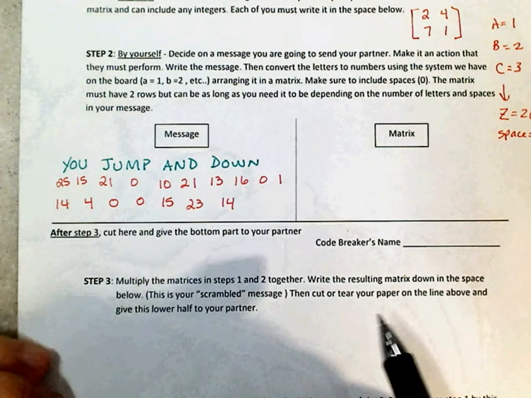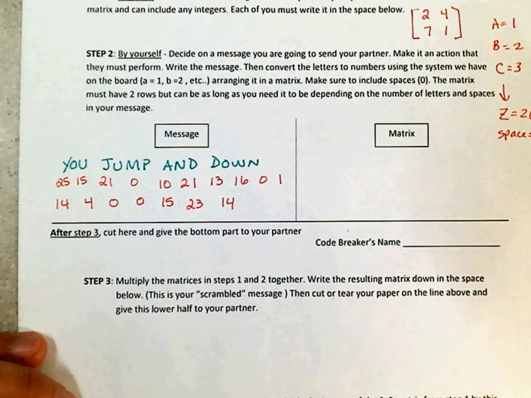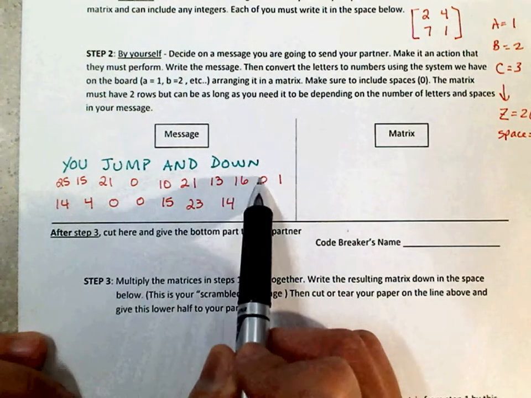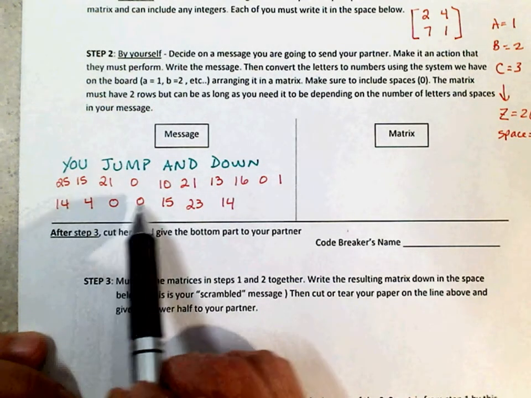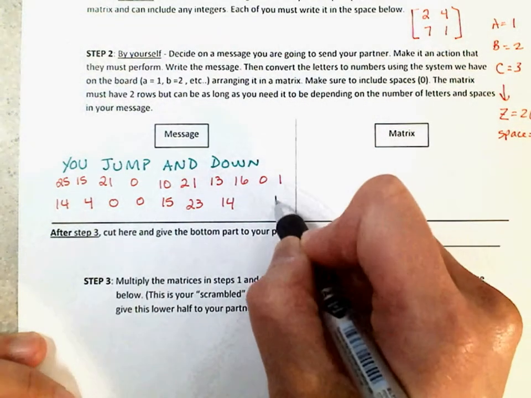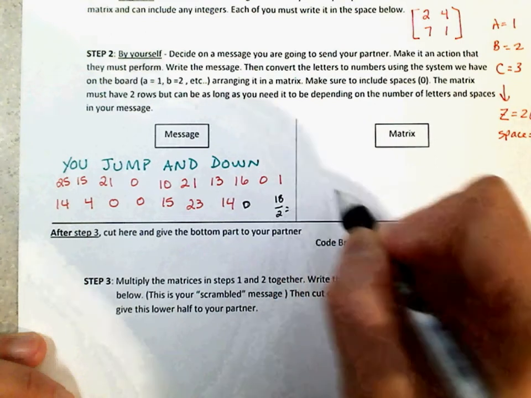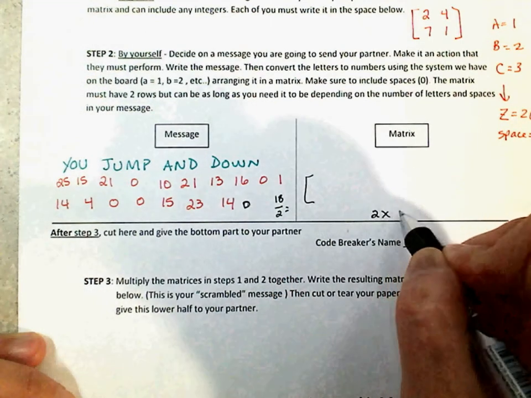All right. Now your matrix always has to be an even number. So I'm going to go ahead and add a space here, so I'll make it 18. I'm going to divide it by 2. So my matrix here will be a 2 by 9.